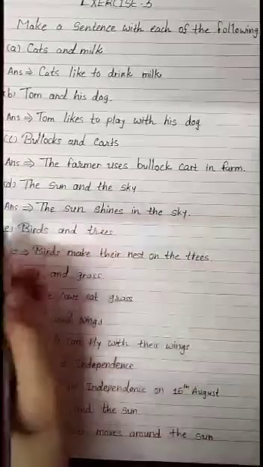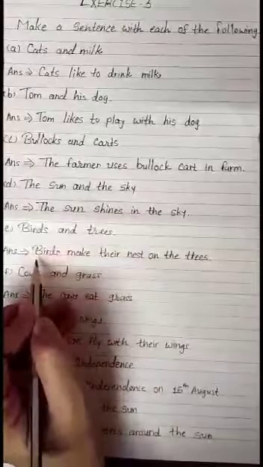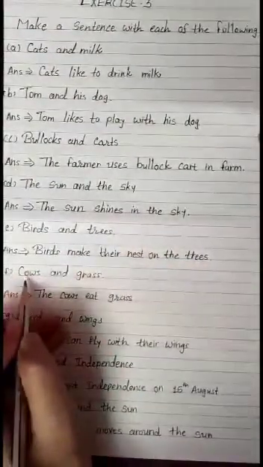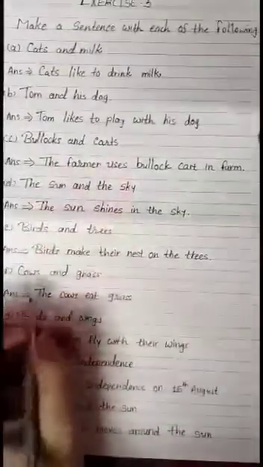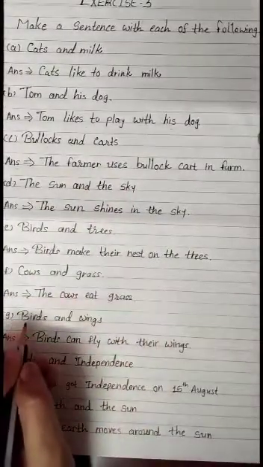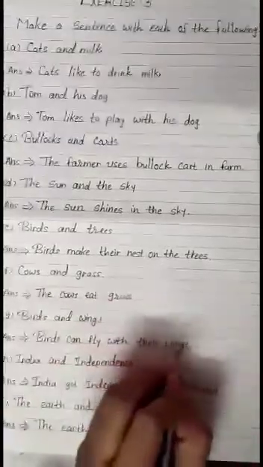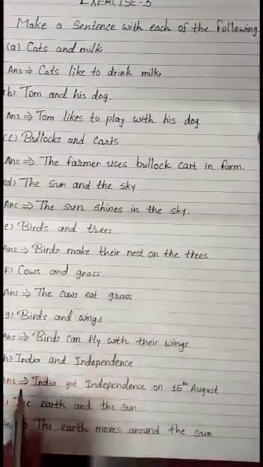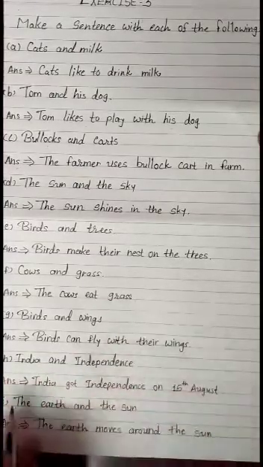shines in the sky. Next, E, birds and trees. So the answer is, birds make their nest on the tree. F, cows and grass. The answer means a meaningful sentence we need to make here. The cows eat grass. G, birds and wings. The sentence is, birds can fly with their wings. H, India and independence. So the answer is, India got independence on 15th August.